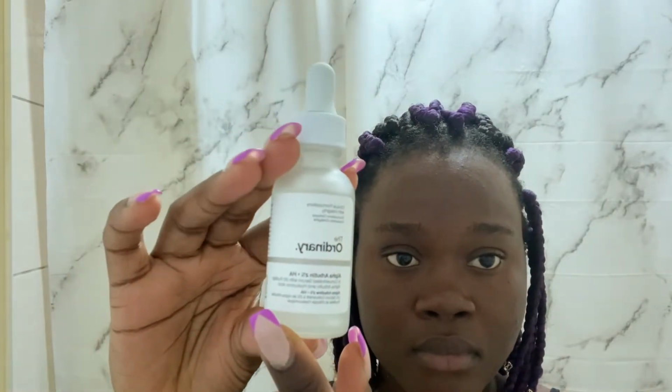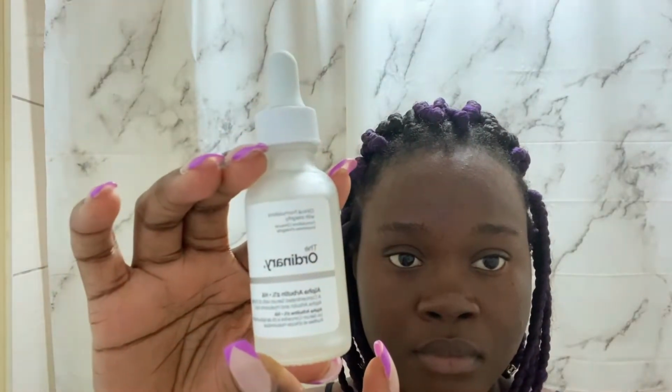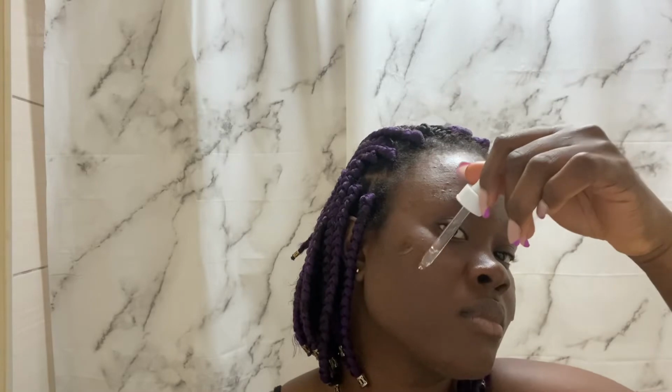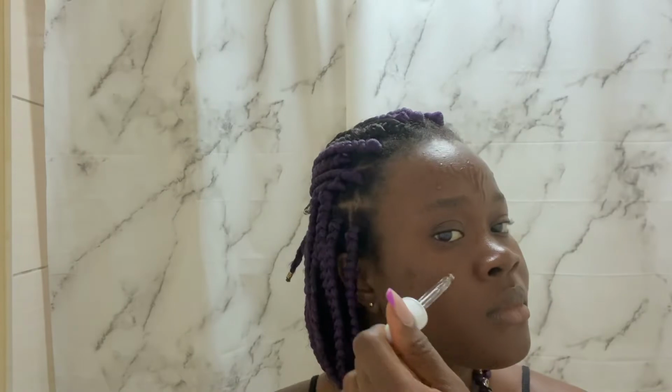I'm just going to be using this for the period of this journey, in the morning and at night time as well. So I added a few more drops of Alpha Arbutin to my face, and I'm rubbing it in on the sections where I notice I have the spots. So it's like spot treating. I'm putting it where I have the dark spots, the acne coming out, also my T-zone, because on my forehead I have a lot of rashes breaking out as well.